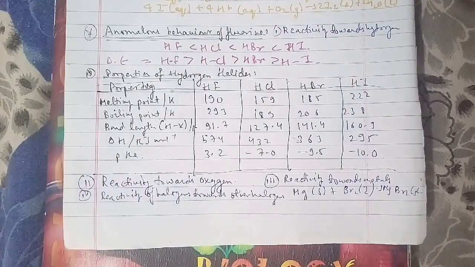Fluorine is the most electronegative element and cannot exhibit any positive oxidation state. Other halogens have d orbitals and therefore can expand their octets and show +1, +3, +5 and +7 oxidation states as well.